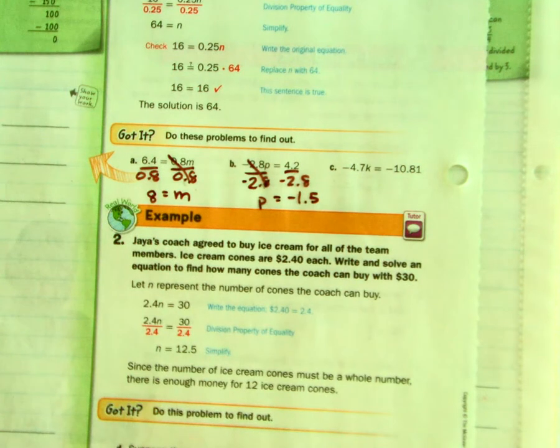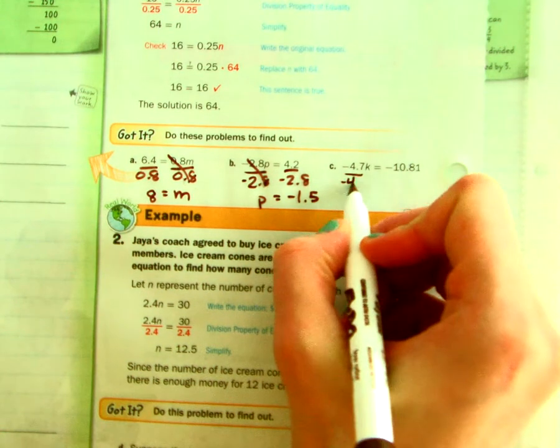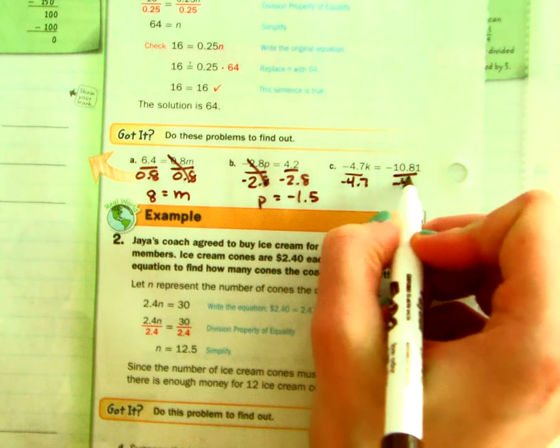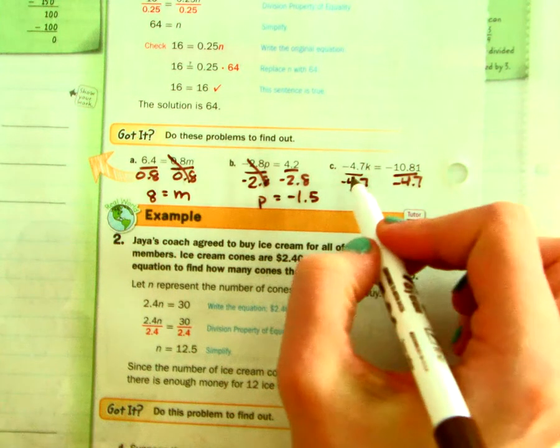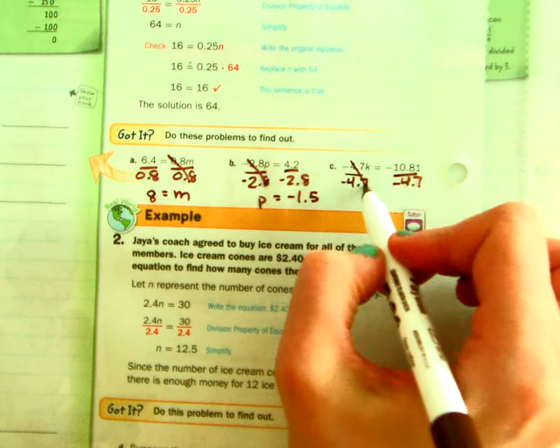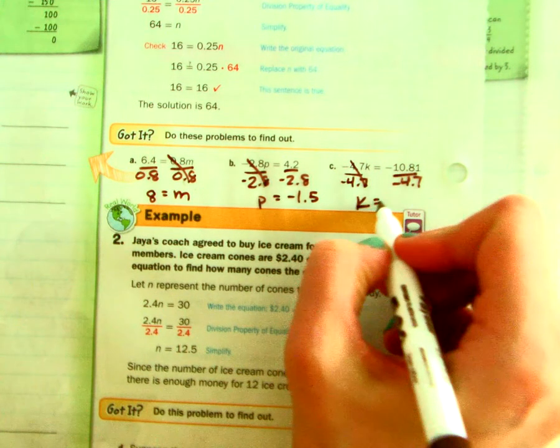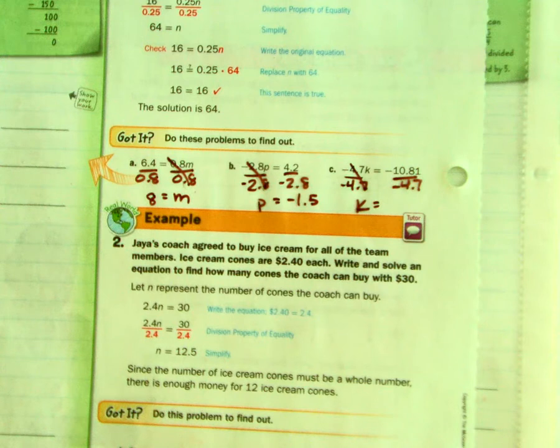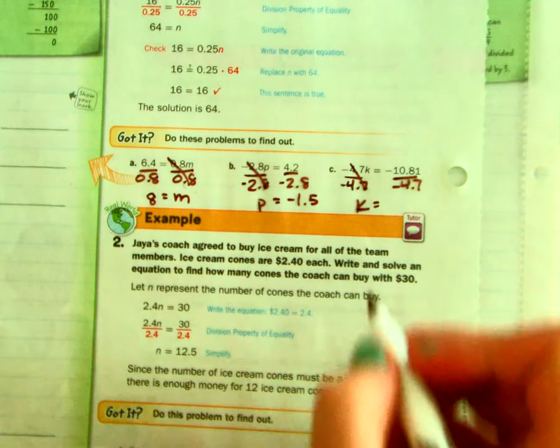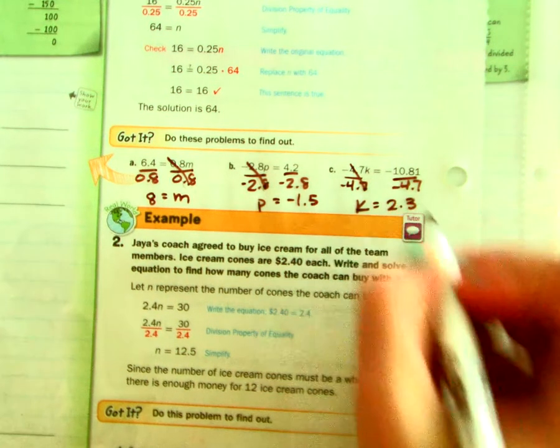Same thing on letter C. I have negative 4 and 7/10 k equals negative 10 and 81/100. Again, I want to get k by itself. I recognize that I'm multiplying, so I'm going to do the opposite of multiplying, which is dividing. So I'm going to divide both sides by negative 4 and 7/10. Those reduce to 1, so I have k left, equals negative 10 and 81/100 divided by negative 4 and 7/10, which is 2 and 3/10.